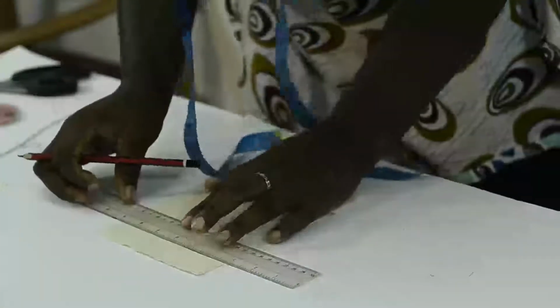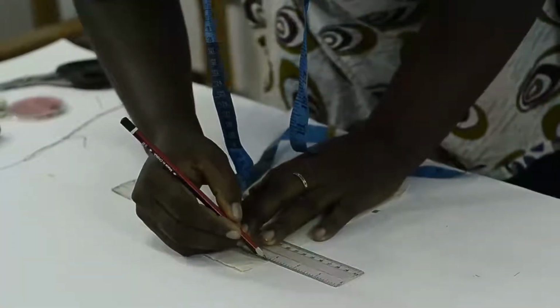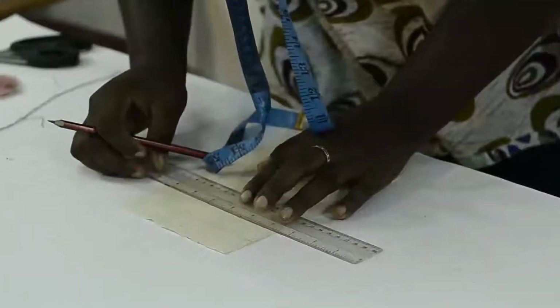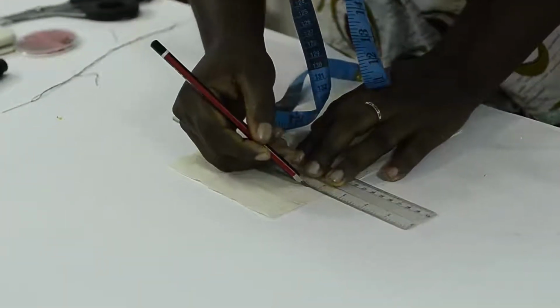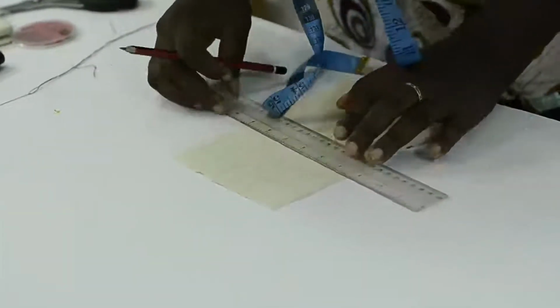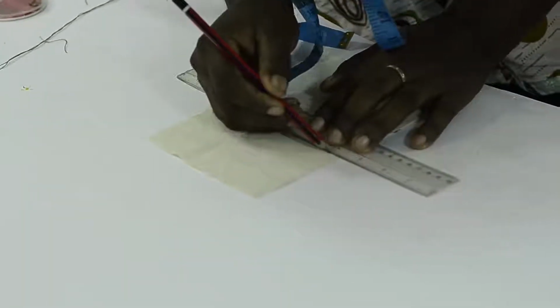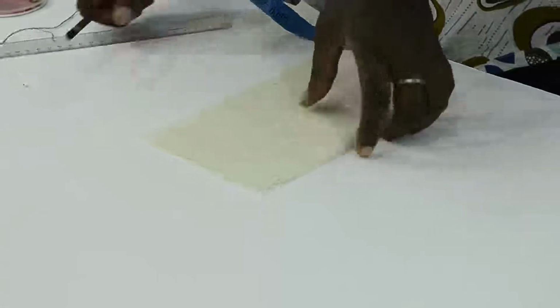Now let's work on the piece of fabric. For you to get the even stitches, we'll rule a line. The line should be very thin.